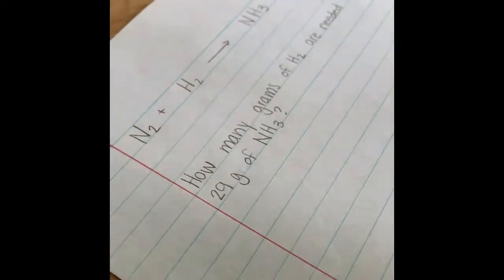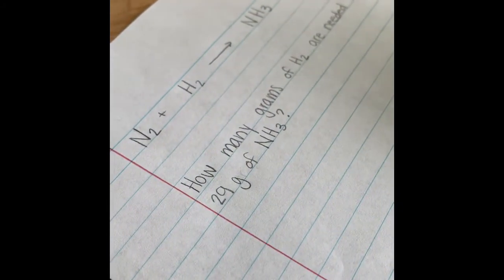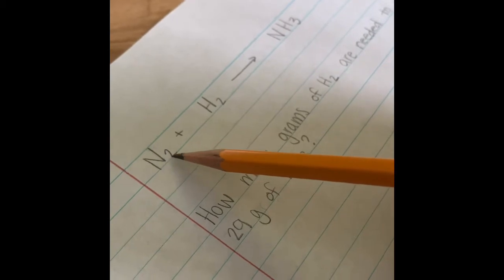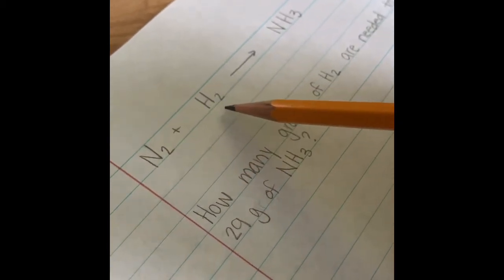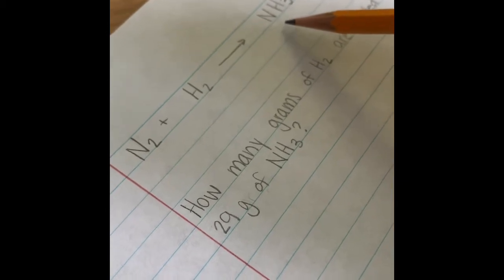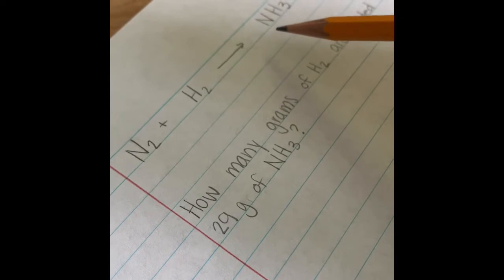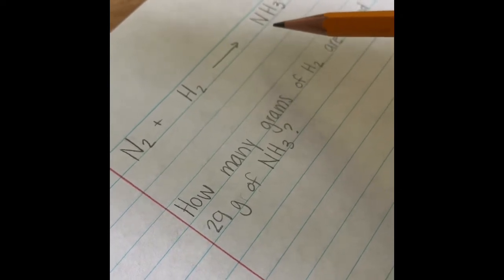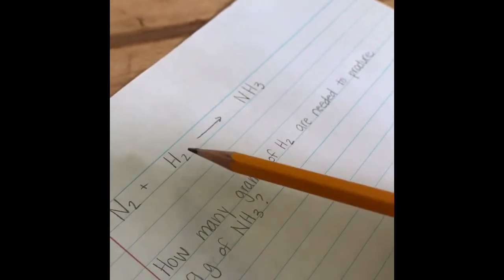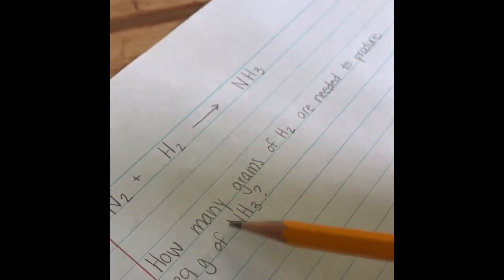Hey guys, I just wanted to show you an example of a stoichiometry problem and work one for you. Hopefully this will help. Okay, so in this problem, we have a reaction in which nitrogen gas and hydrogen gas are combined together in a synthesis reaction to produce ammonia, NH3. And then you may have a question where you would use stoichiometry, a question similar to this, in which it says, how many grams of the hydrogen are needed to produce 29 grams of ammonia.